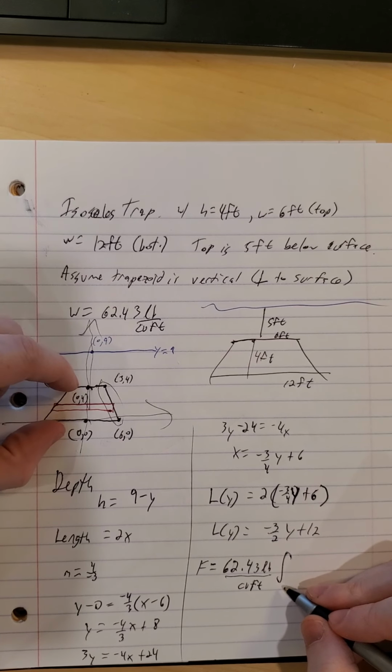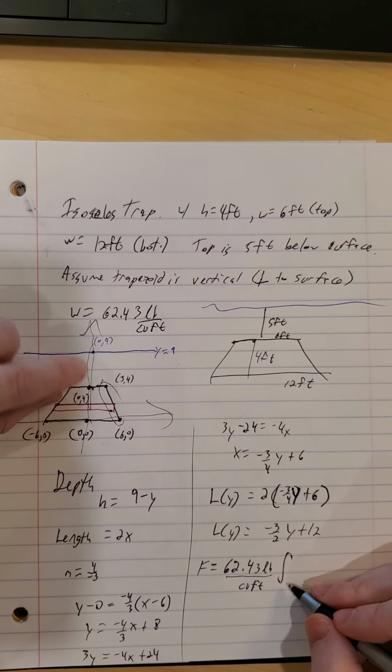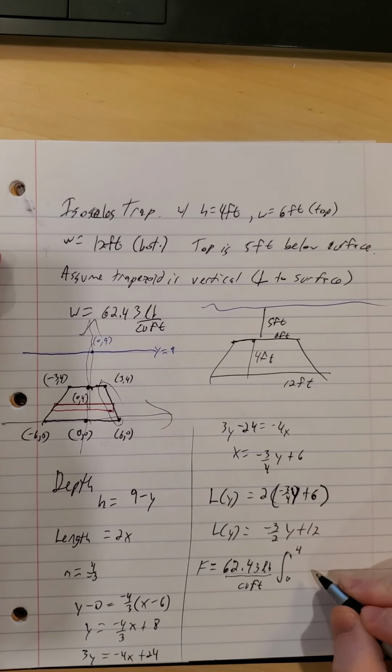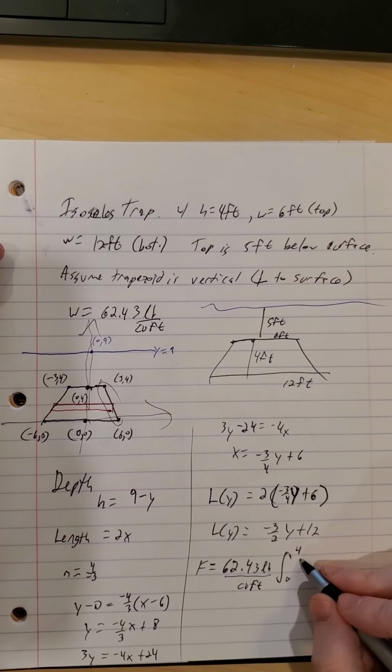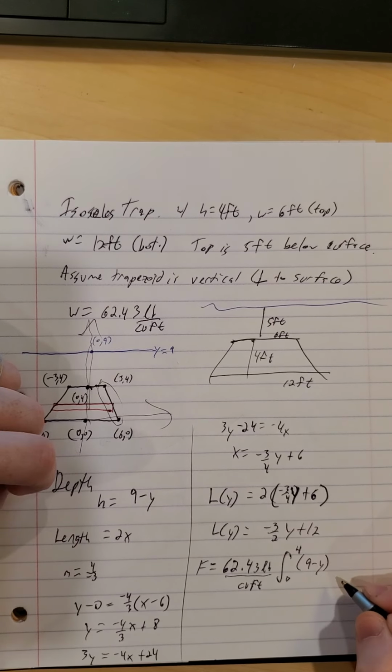It's the integral. We are going, our minimum y is 0, maximum y is 4. Depth, 9 minus y.